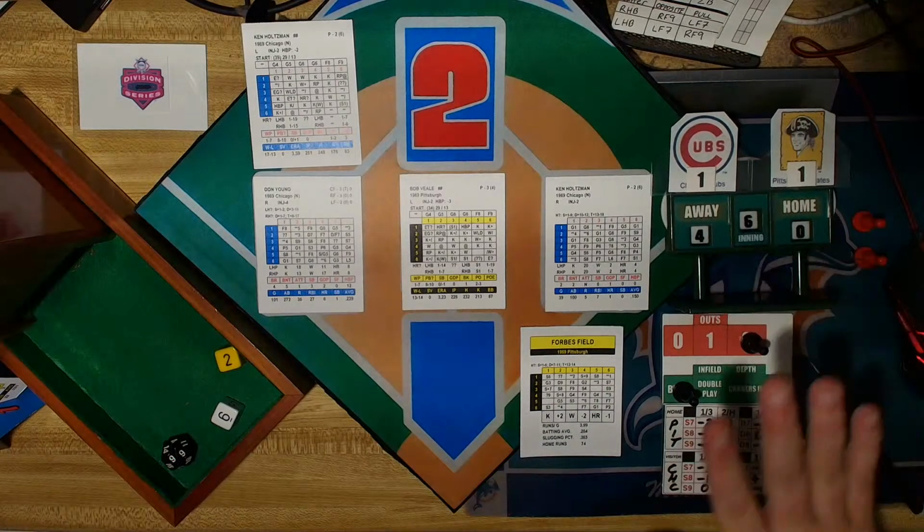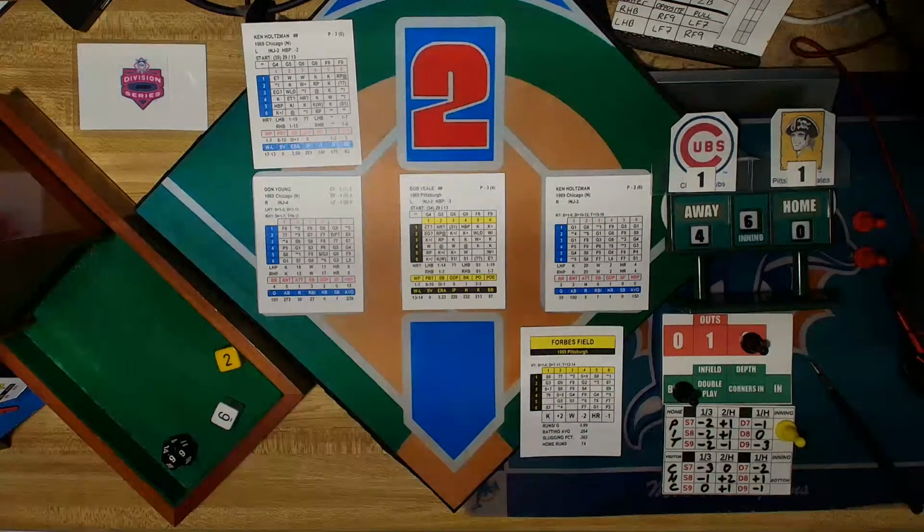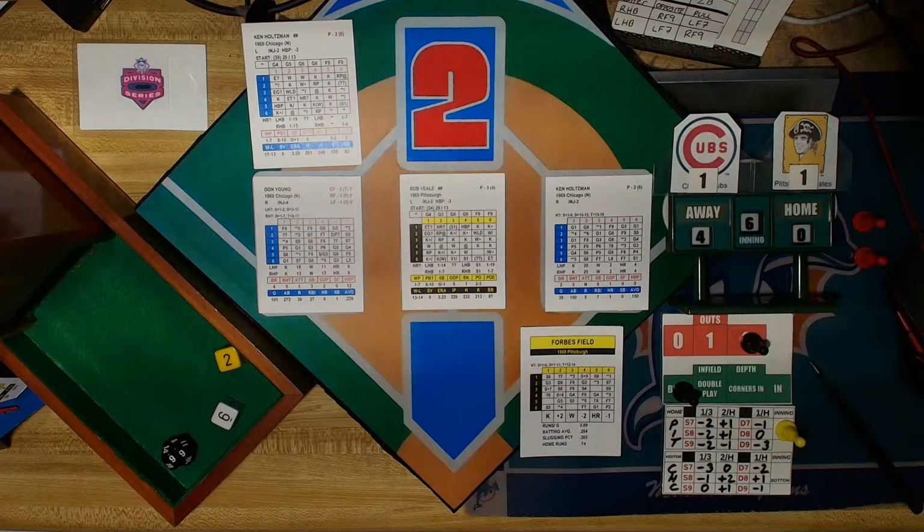And the Cubs take a 4-0 lead. And Holtzman says, DH? I don't need no stinking DH. So now runners at the corners here with 2 outs. Wow, leaving Ken Holtzman in to bat. You just don't see managing like this on that other channel with the fluffy cat and the red and blue cards, and that's the only colors they got.